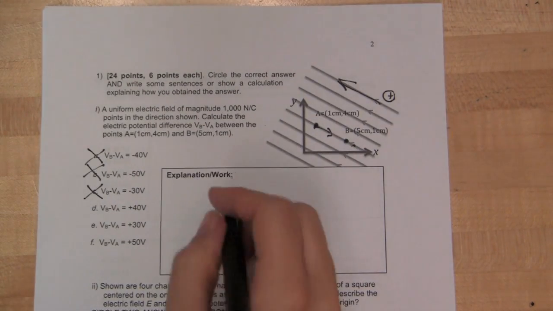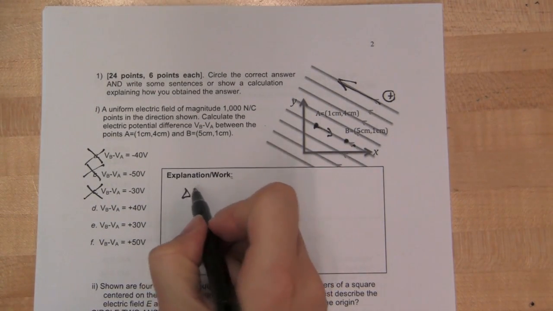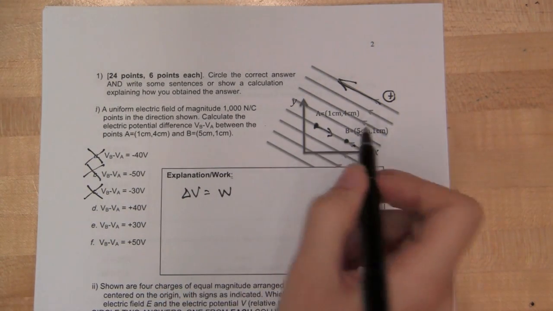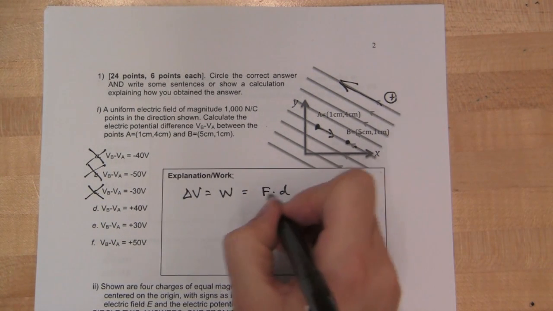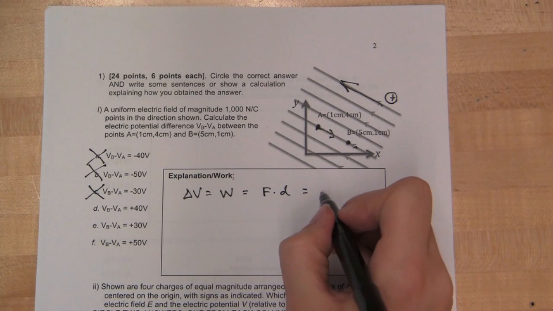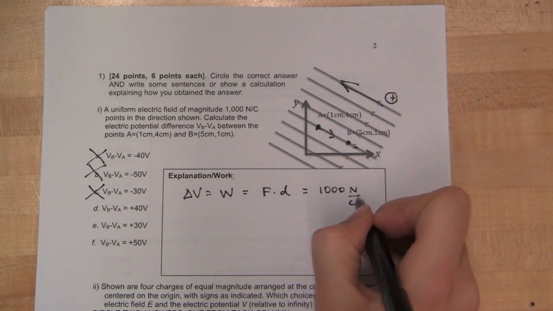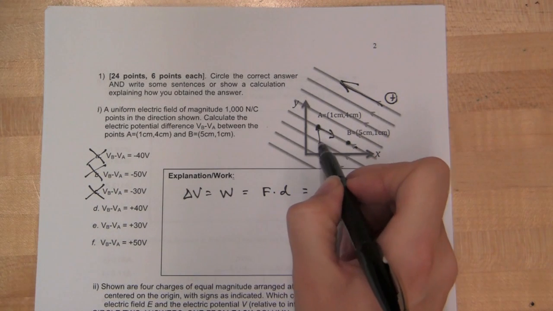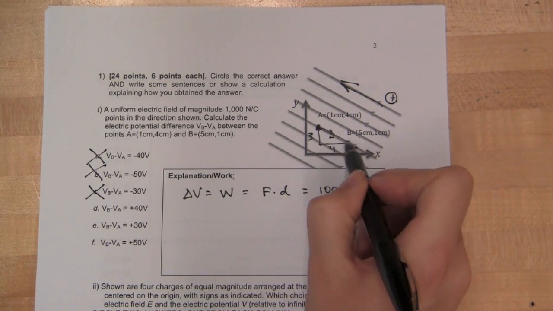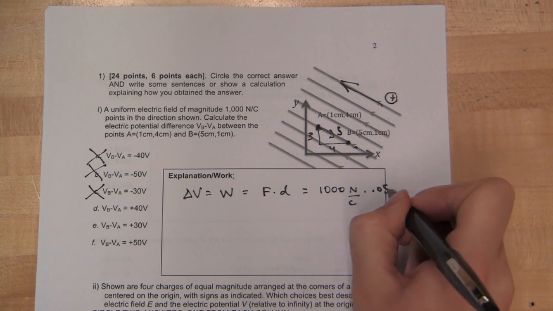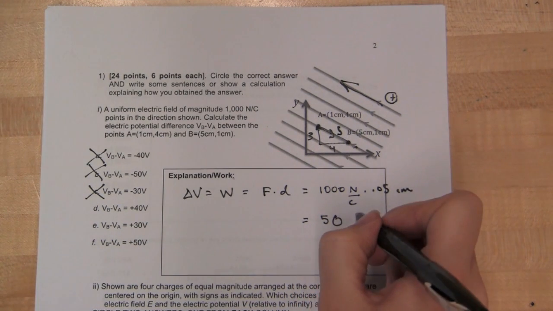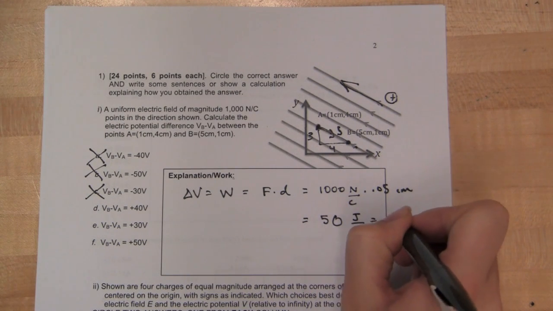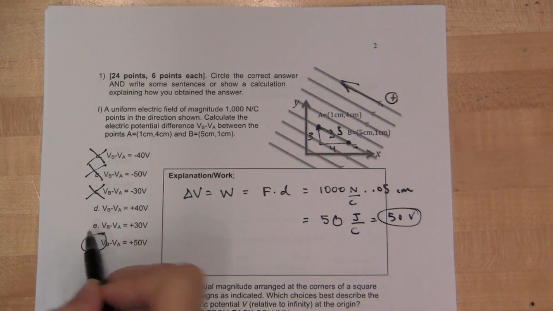The magnitude of the potential difference is the work done to move a charge from there to there, which is the force times the distance. This is the force per charge, which is the same as the electric field. So that's 1,000 newtons per coulomb. And the distance, this is a 3, 4, 5 triangle, so the distance is 5 centimeters, and you get that the potential difference is, let's see, 50 joules per coulomb, which is 50 volts. So the answer is F.